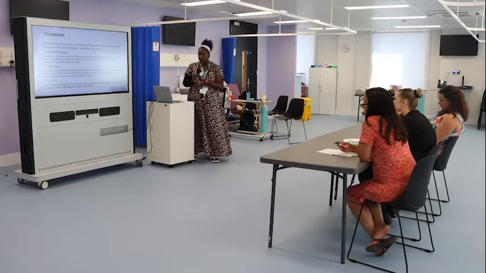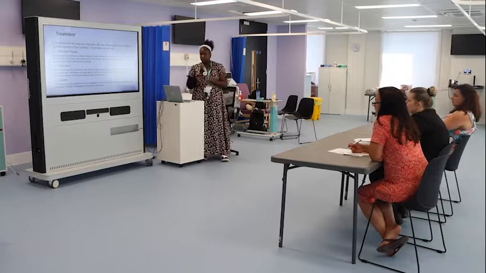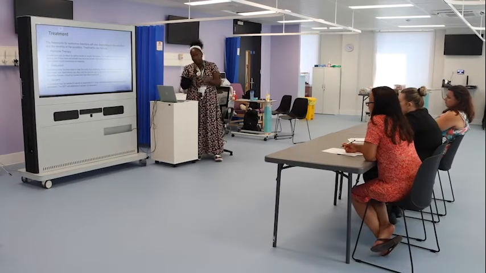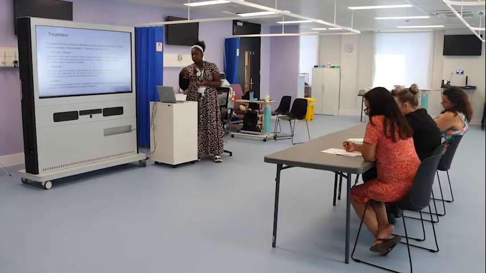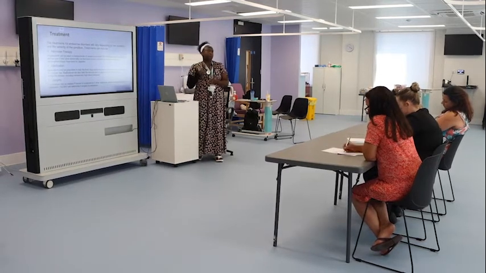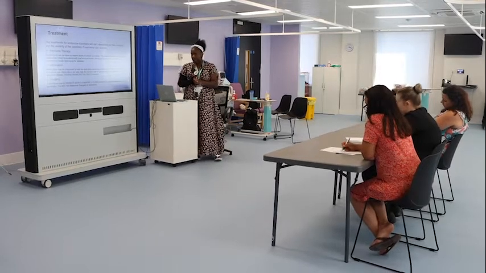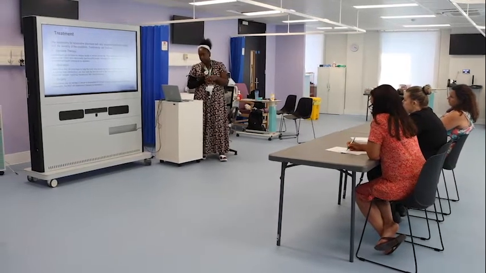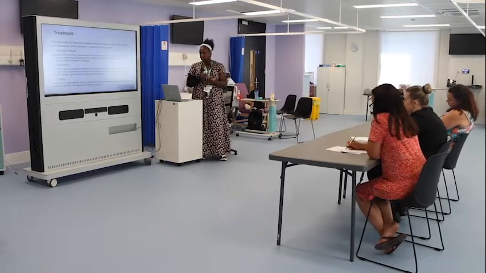Medication will be prescribed depending on what it is to help the body balance out the hormone imbalance, so to speak, and usually it will help to give them relief from any kind of side effects that they may be having because of the disorder. And then as a final resort, especially when tumours are involved, surgery.